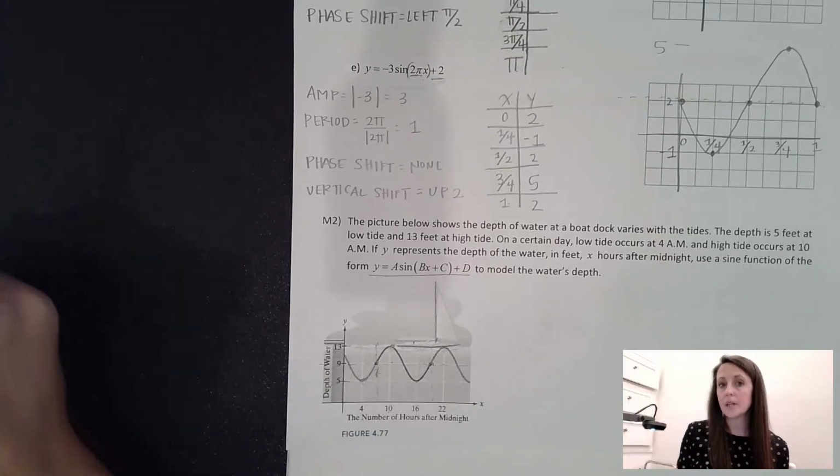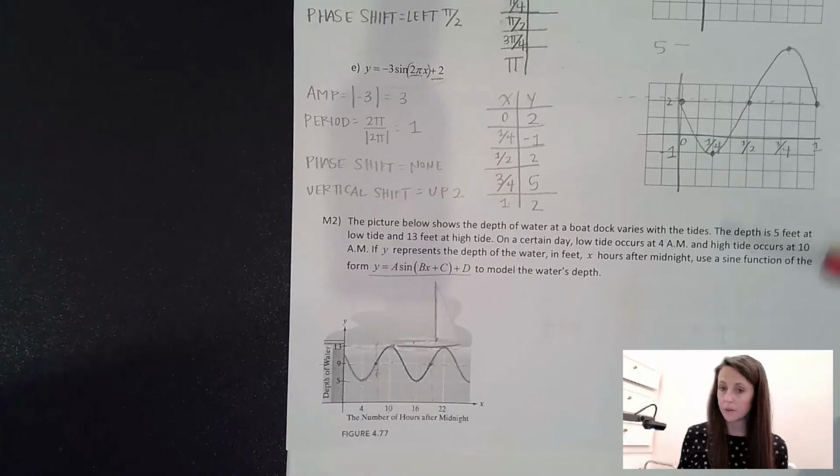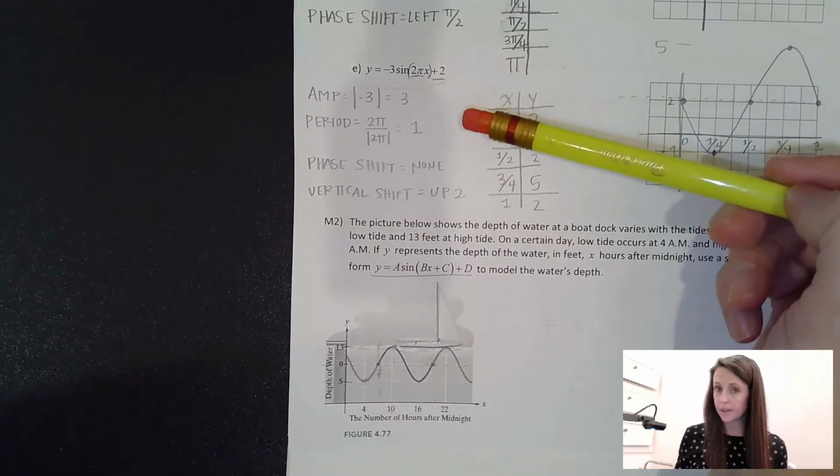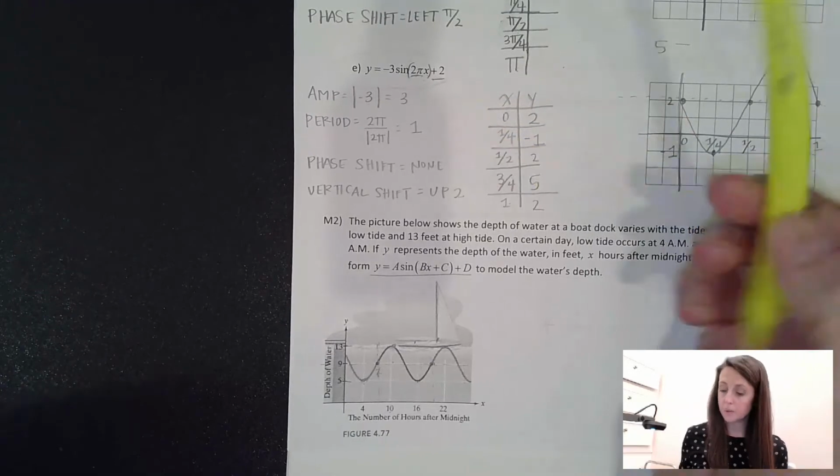Good morning. So today we are going to go through the graphs that we did not do. This last one we did not do in class, so I want us to look at it.